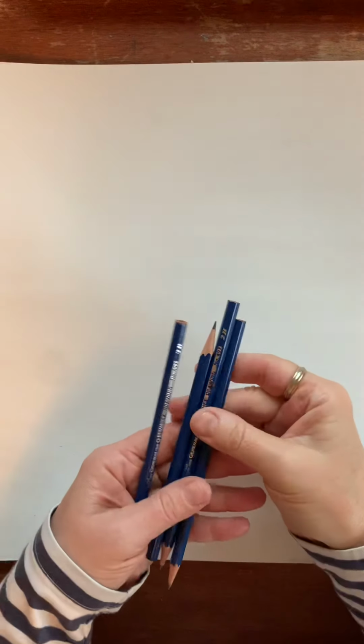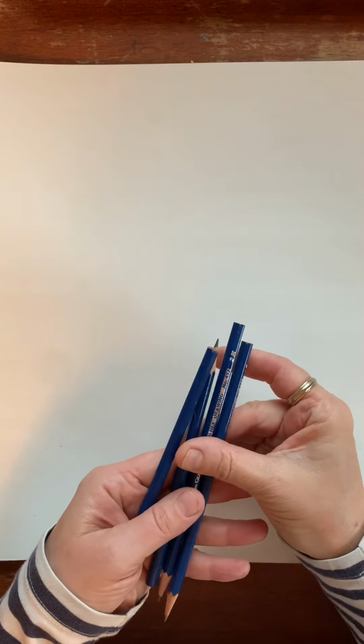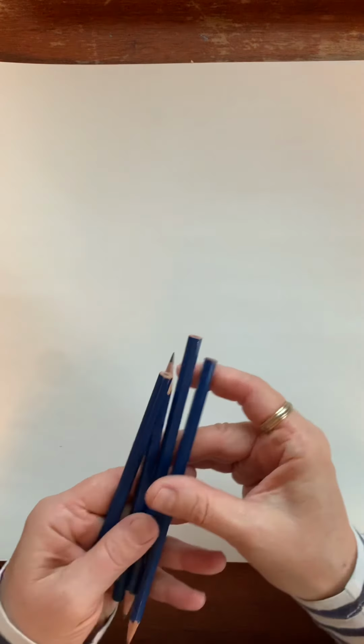This is a demonstration on how to draw an eye. I have a variety of drawing pencils here, but for the sake of this exercise, I'm going to forego some of the lighter ones and I'm going to draw with my 3B pencil.